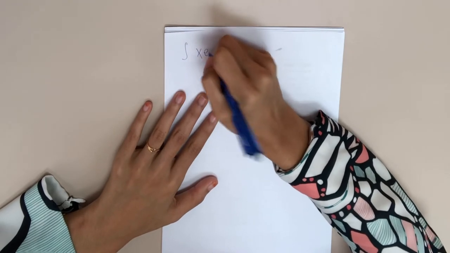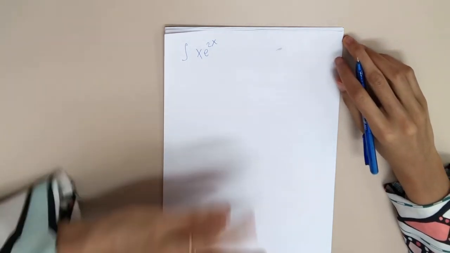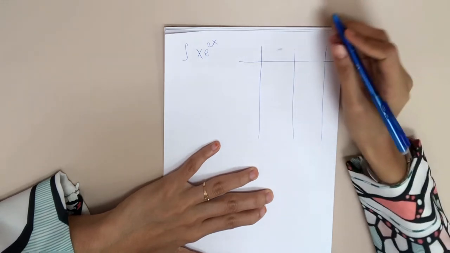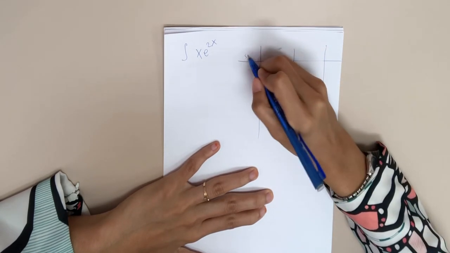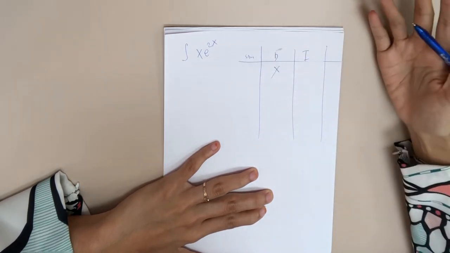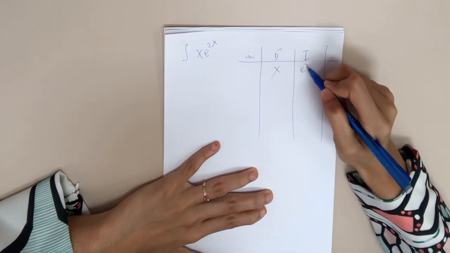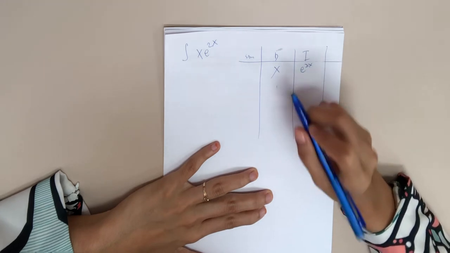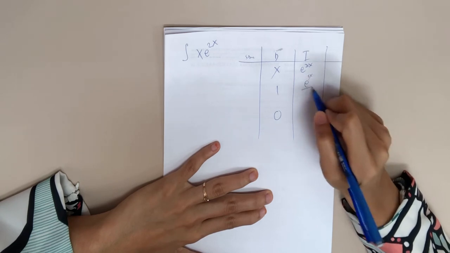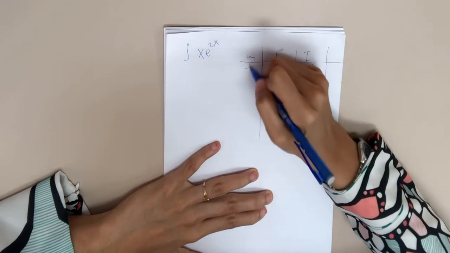Integrate x e to x. Yes, of course, this example you already did by parts. But now I will show you by using the tabular method. So, same thing. You have 3 columns. This is sign, this is d, this is I. So d, of course, you will choose a polynomial. And integration you will choose e to x. So then differentiate x, you get 1. Differentiate 1, you get 0. So this one just integrate. So e to x, e to x, and then cross multiply, and this one starts from plus, minus, plus.